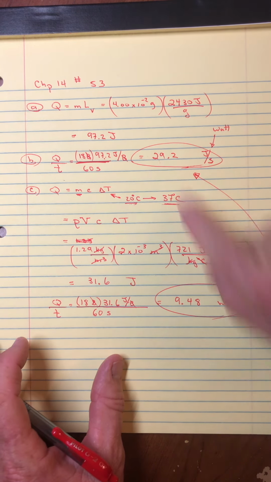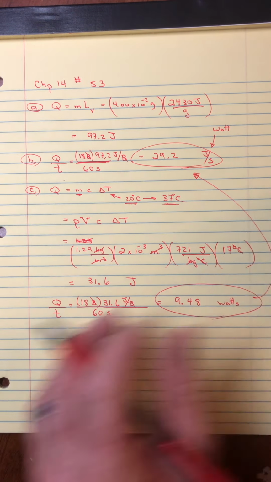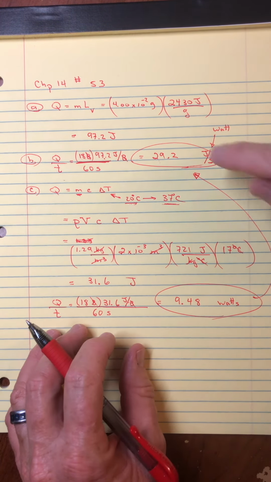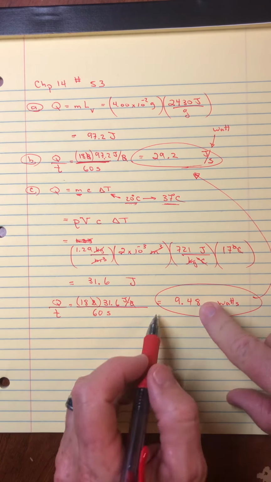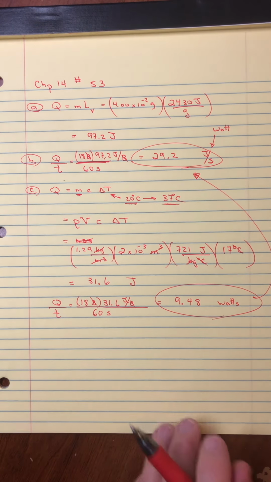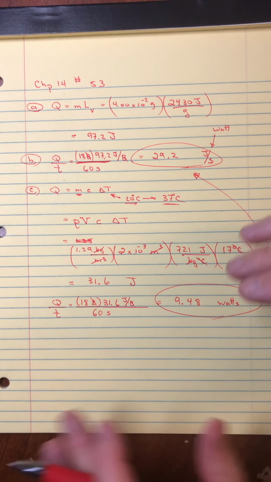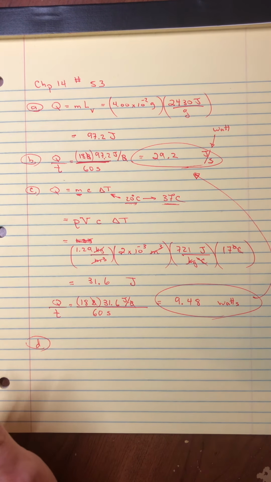I mean, this is roughly 30 and this is roughly 10. So this is 1/3. 1/3 of the energy is just warming the air. Well, maybe I'll say 1/4 because 30 and 10 make 40. So this is 10 out of 40. So 1/4 of it warms the air, but 3/4 of it evaporates. So not a small amount, but certainly significant.